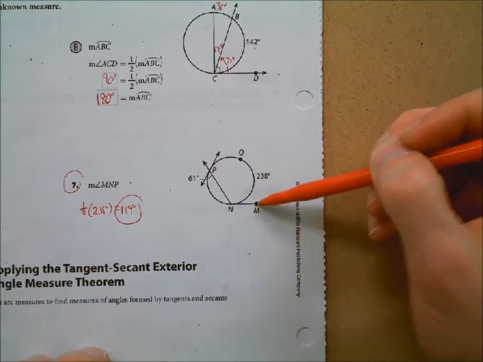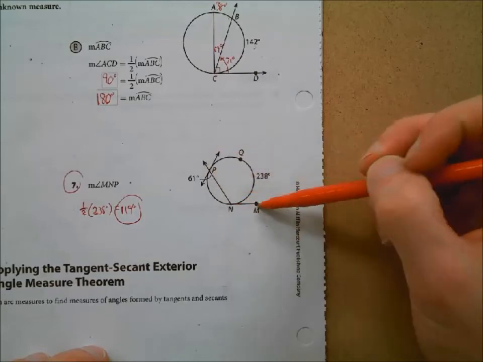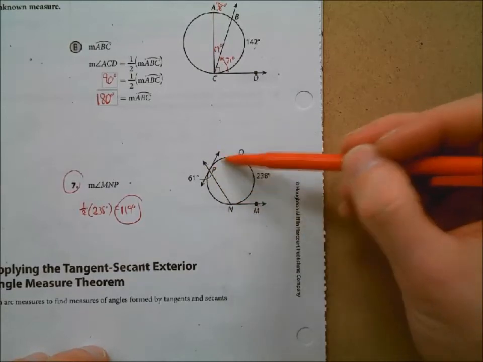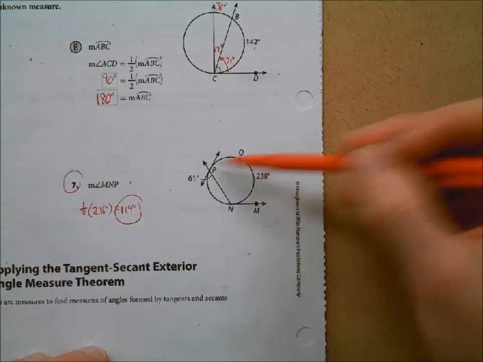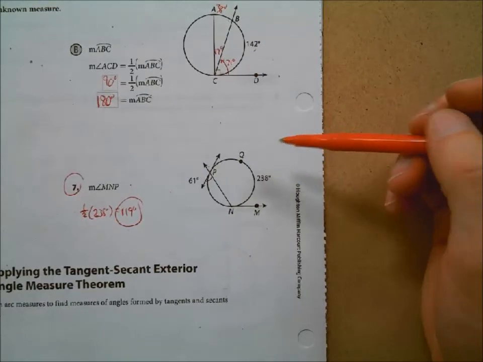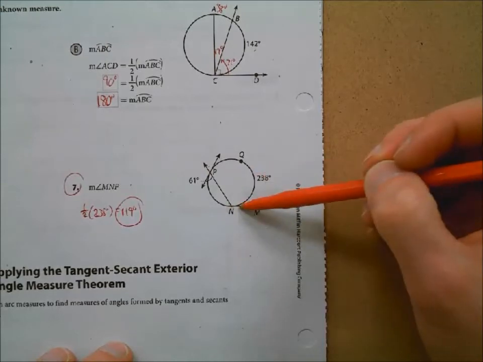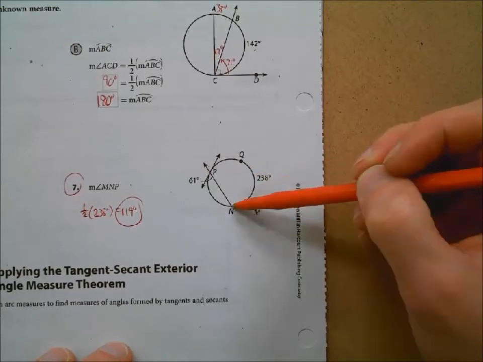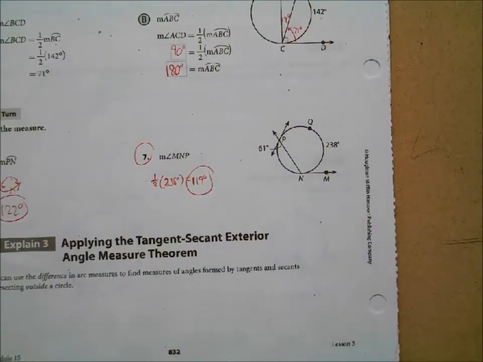Angle MNP. Okay, this is the angle that we're trying to find the measure of. The arc that it intercepts, this arc, is what measure? What's the measure of it? 238, right? Okay, so this angle is going to have to be half of that. So we're just going to do 238 divided by 2, and you end up with 119. Okay, I did it already there for you. So it's half of the arc that it cuts out. Okay, half the arc it cuts out. Questions on any of that?